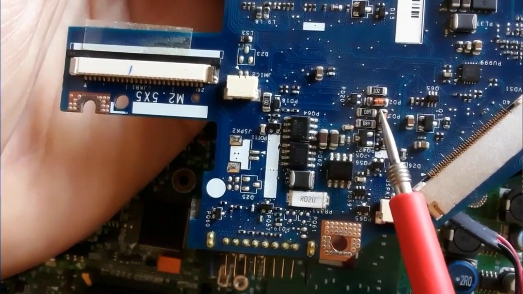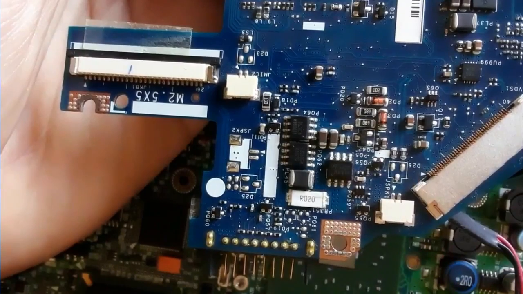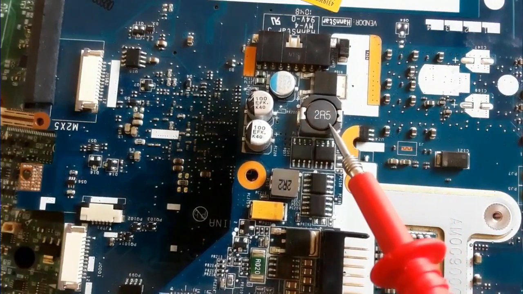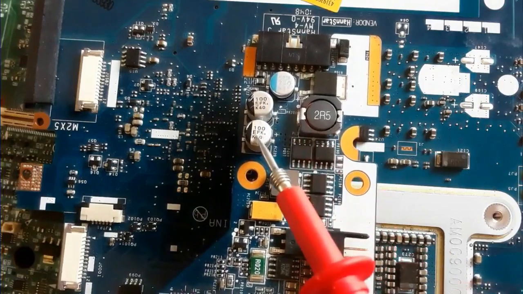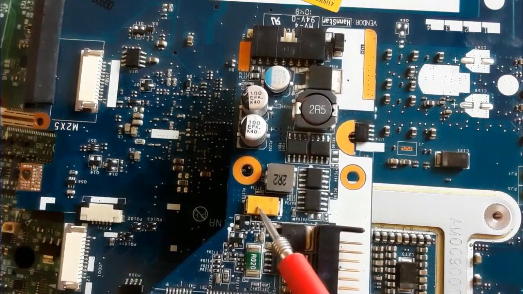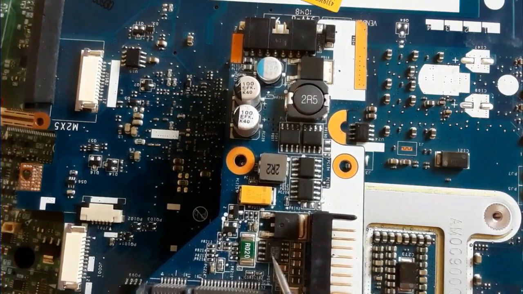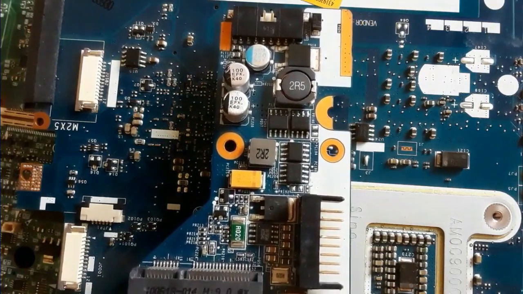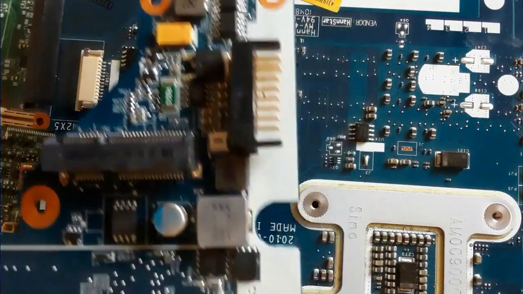So here these are the diodes, as you can see. We have the connector, MOSFET, inductor, MOSFETs, chemical capacitors. We have here MOSFETs, as you can see, inductor, another capacitor, MOSFET, and current sense resistor, as you can see. And here we have ceramic capacitors.